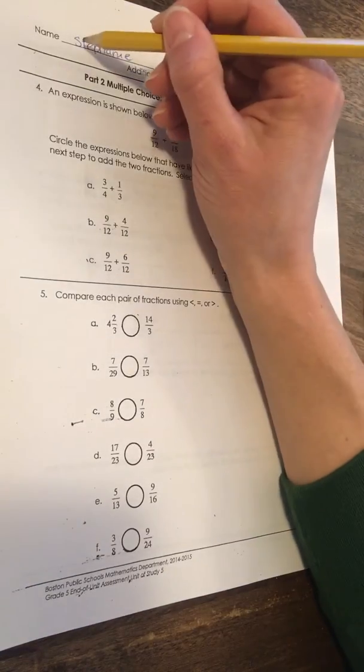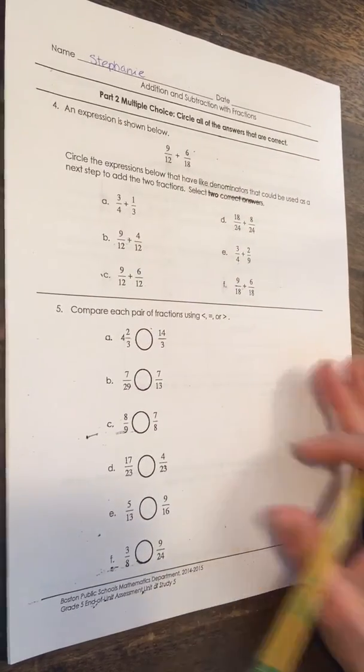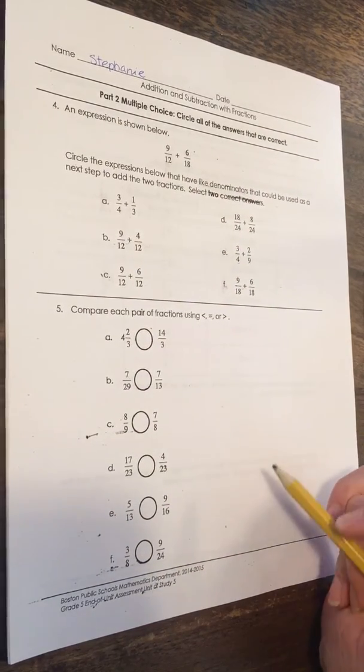And thank you, Stephanie, for letting me borrow your paper. I gave you a different one yesterday.